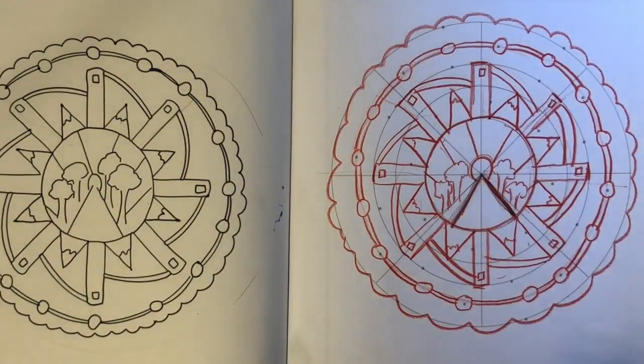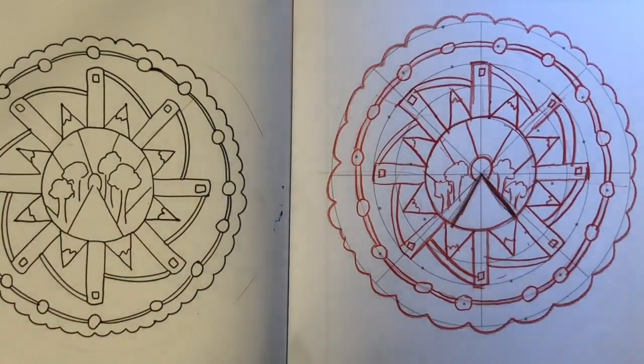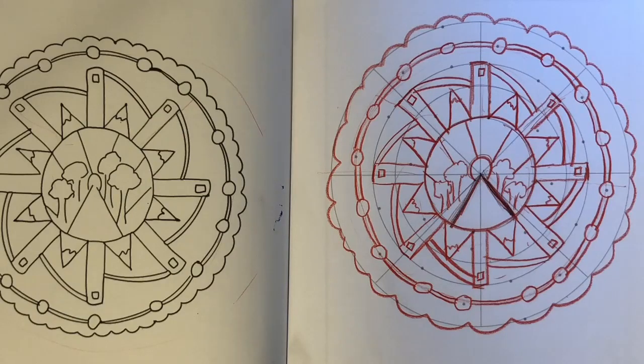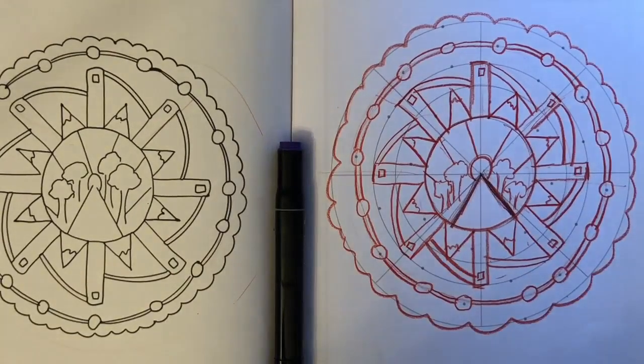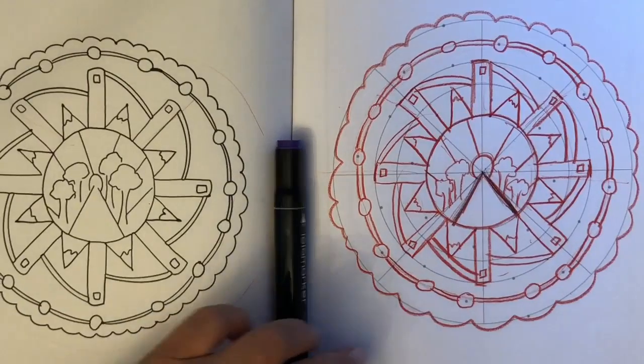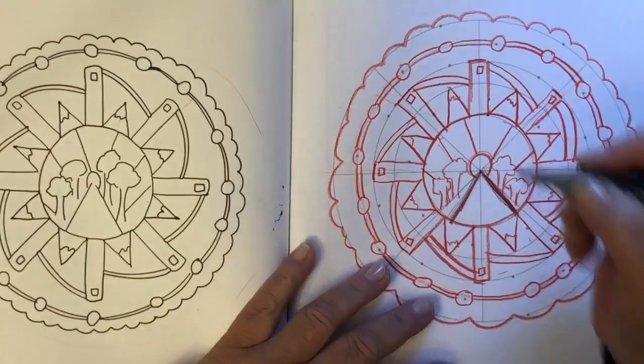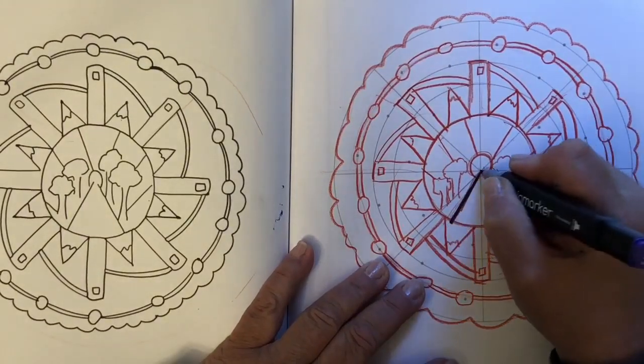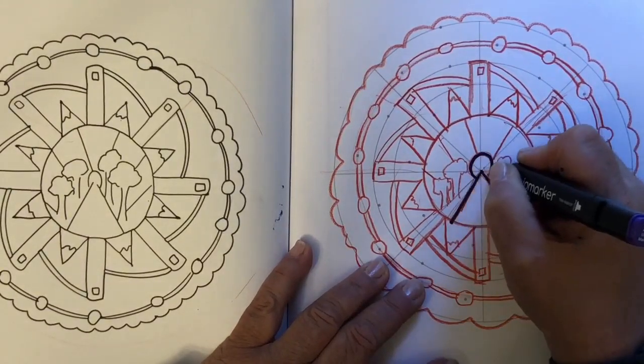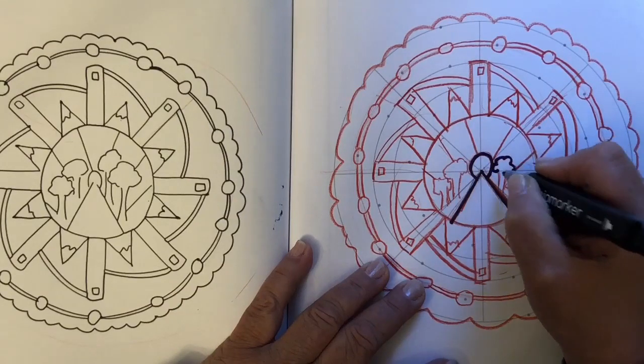I'm going to get a marker, actually, and go over all of this with black. Let me just get a better marker. Well, purple will have to do for this one. I'm going to use the end of it here. And what I want to do is just go over our finished lines, just so that we can see it clearer.